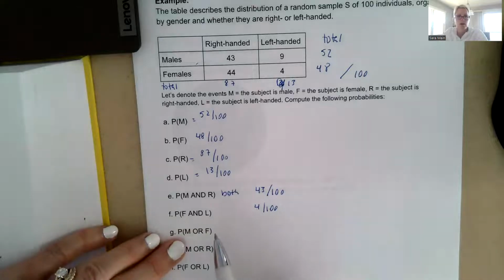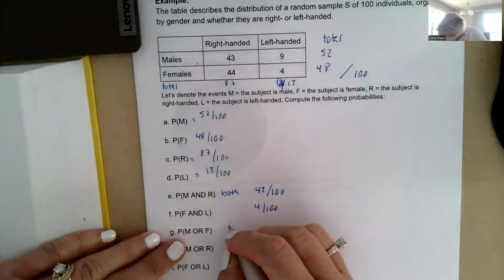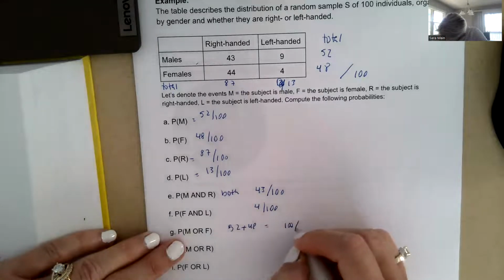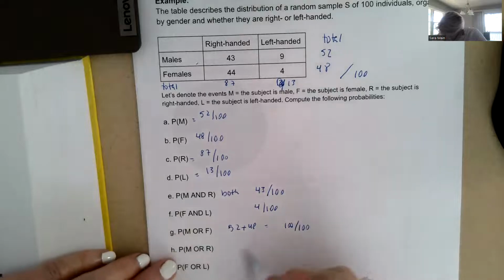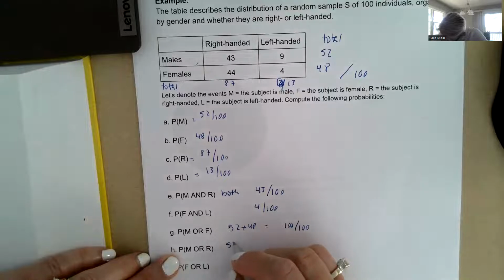Male or female. Well, that would be everybody, right? Which would be 52 plus 48. So that's 100 out of the 100. Male or right-handed. Okay, so male would be 52.